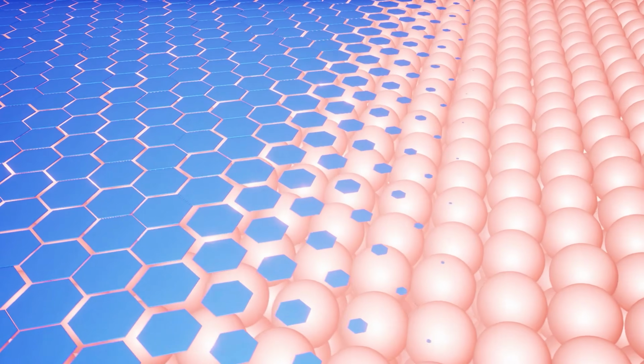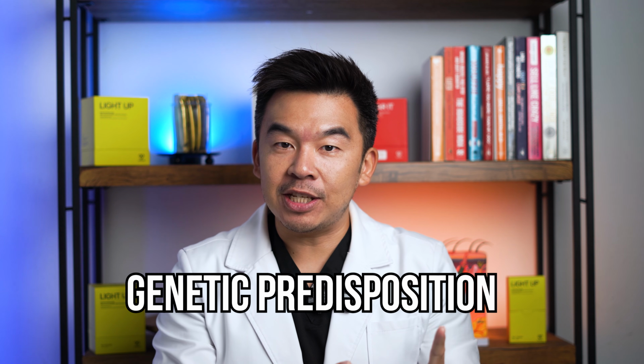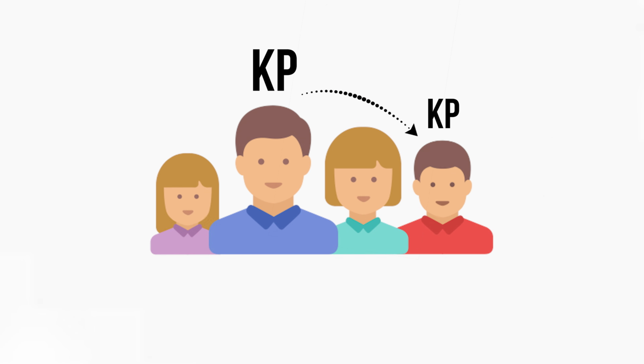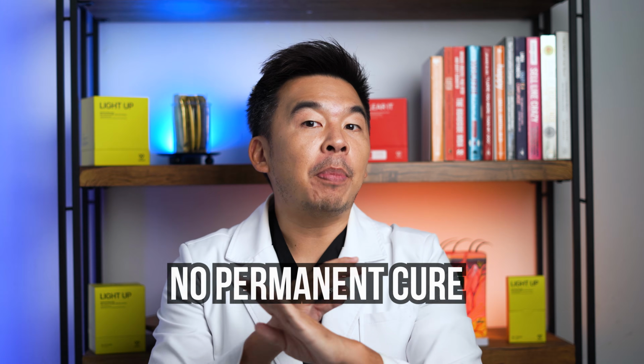Keratin is also on your epidermal layer so that you do not always injure yourself, and it builds up the skin barrier. However, in keratosis pilaris, there's an overgrowth of keratin in your hair follicles. So what are the causes of keratosis pilaris? This is actually due to genetic predisposition. So if your parents suffer from KP, you potentially might have KP too. The downside of KP is there's no permanent cure.